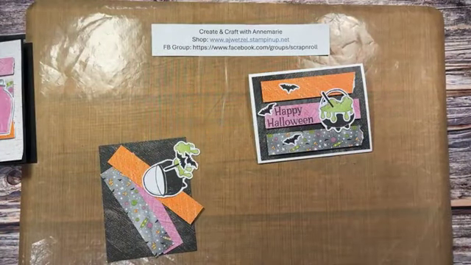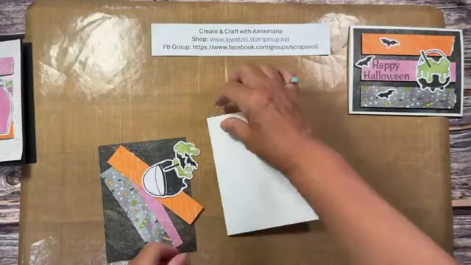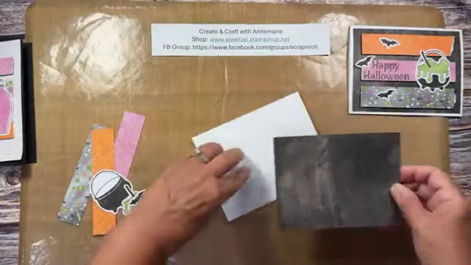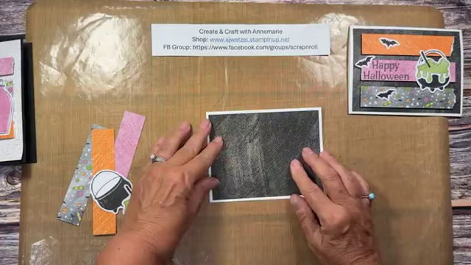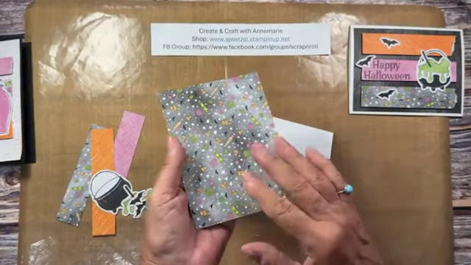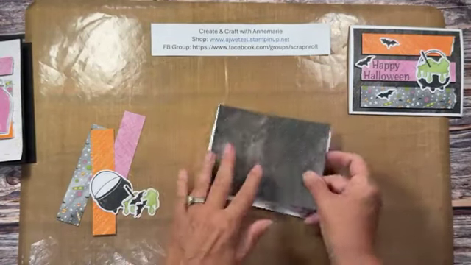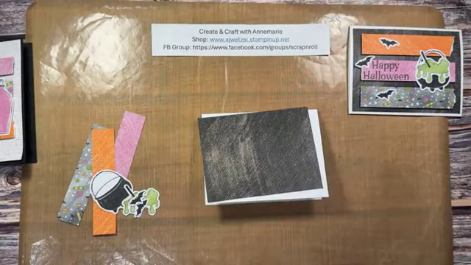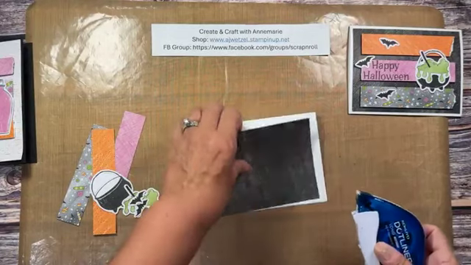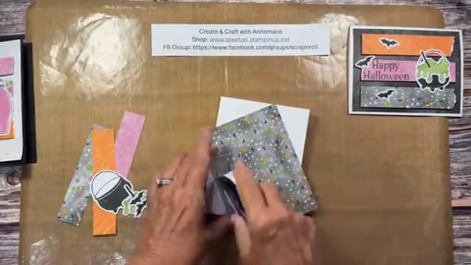I need to go get a card base. Hold on a second. I actually had it and I put it away. All right, so here, again, this is the 2-sided, I guess 2-tone paper. I love this. This is one of my favorite pieces of that designer series paper. But I wanted a solid background.